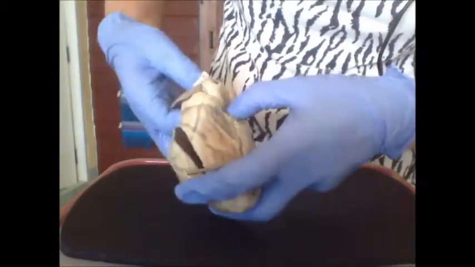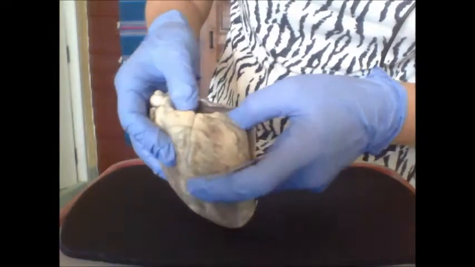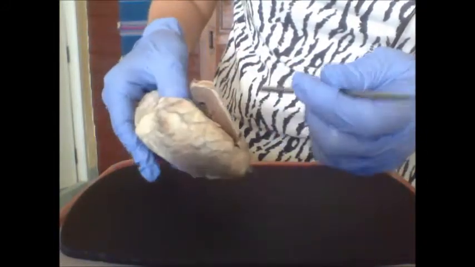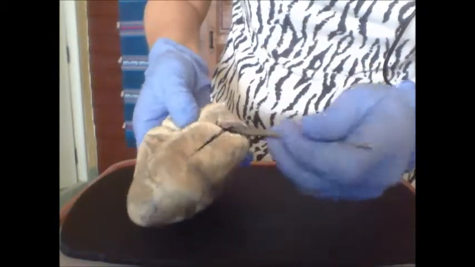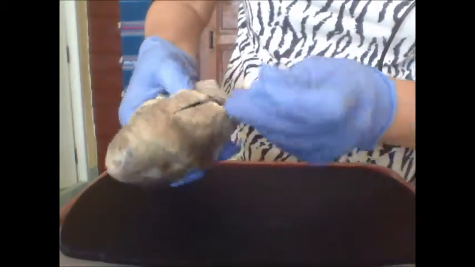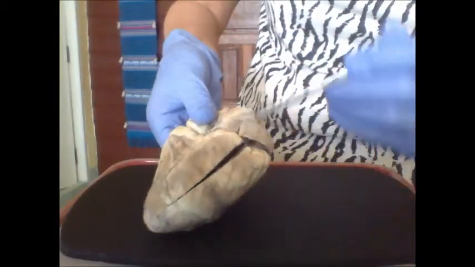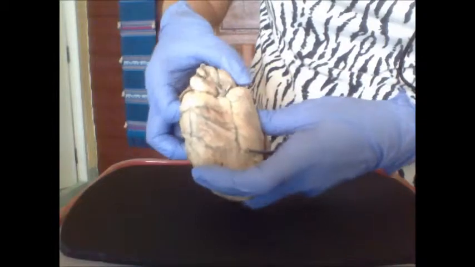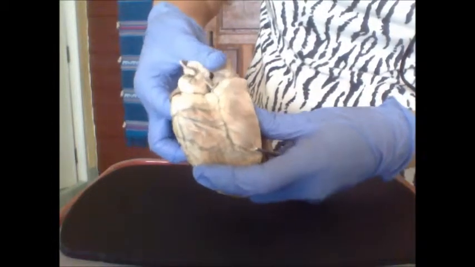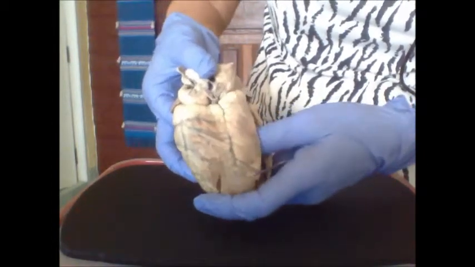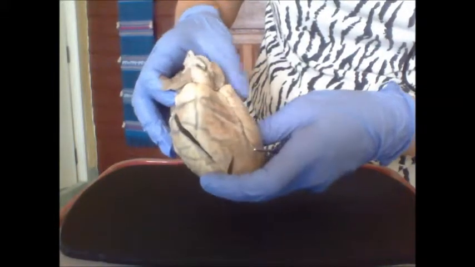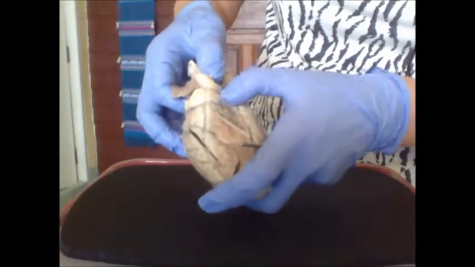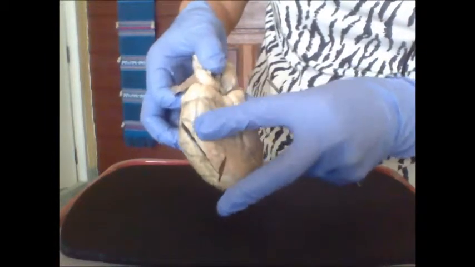And the coronary sinus and the inferior vena cava and the superior are all veins that carry deoxygenated blood into the right atrium heart chambers. The coronary sinus provides nutrients to the actual heart muscle itself.